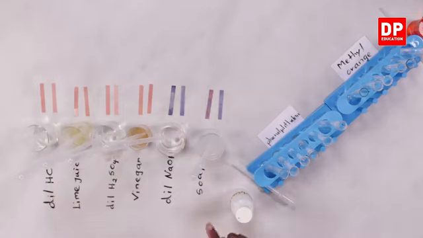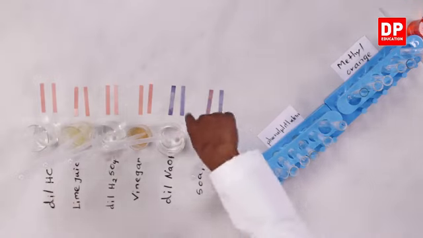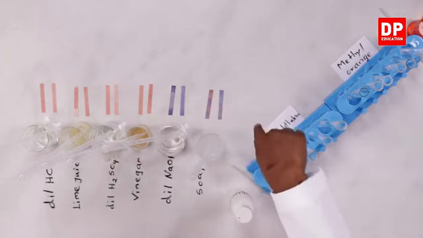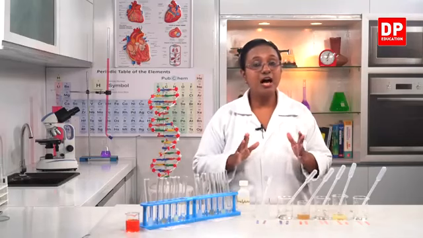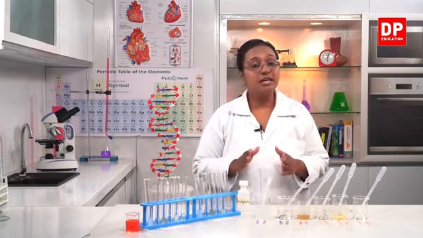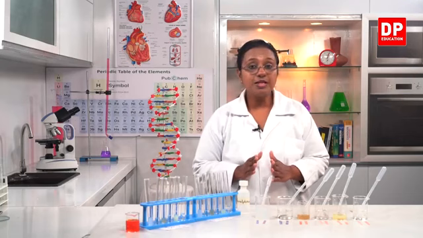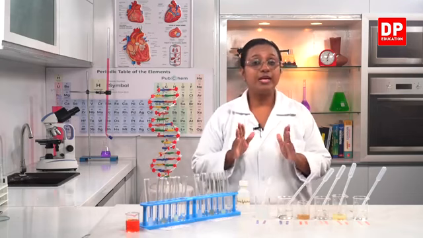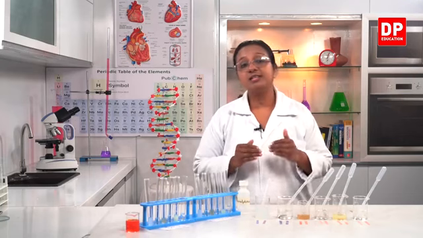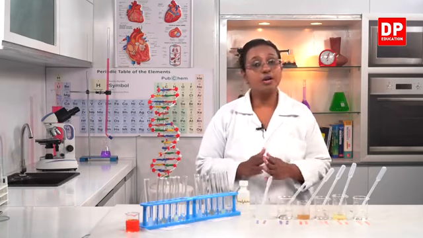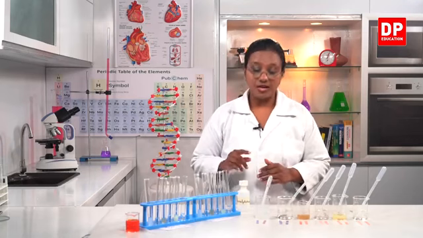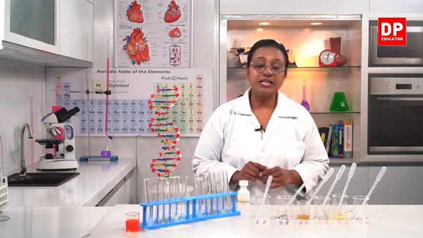Dilute sodium hydroxide and soap, the color is blue. So now can you all understand how the litmus paper gives color to these acids and bases? So using the two litmus papers, red and blue, we can identify whether a solution is a base or an acid. The same way, now I told you all about the indicators.